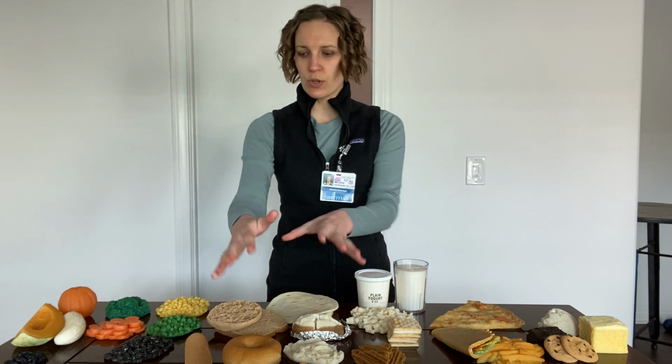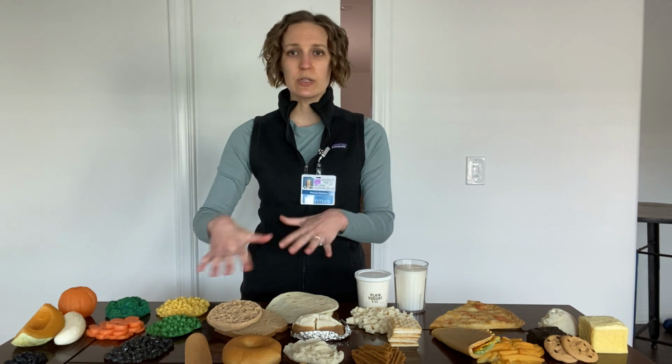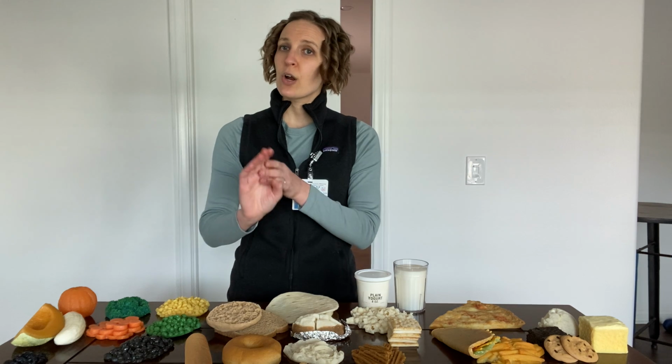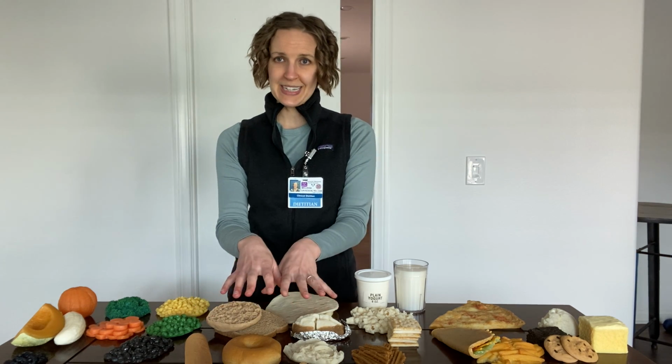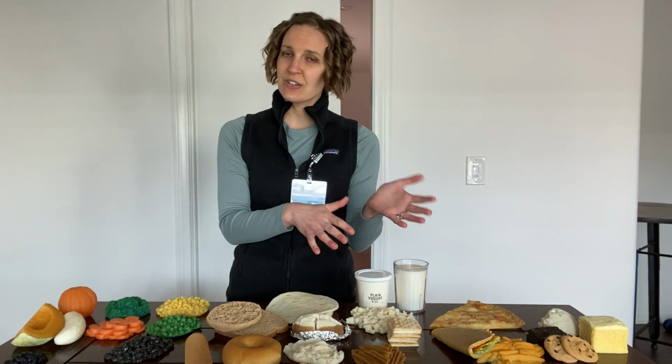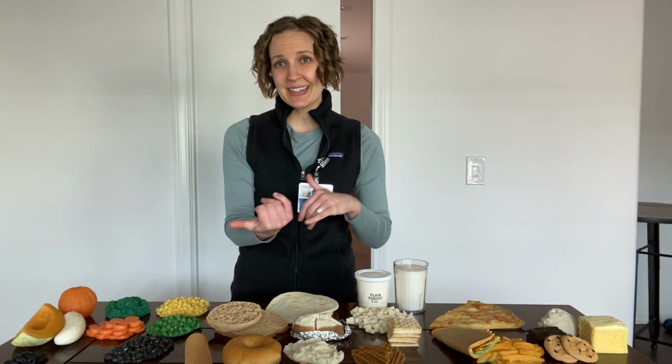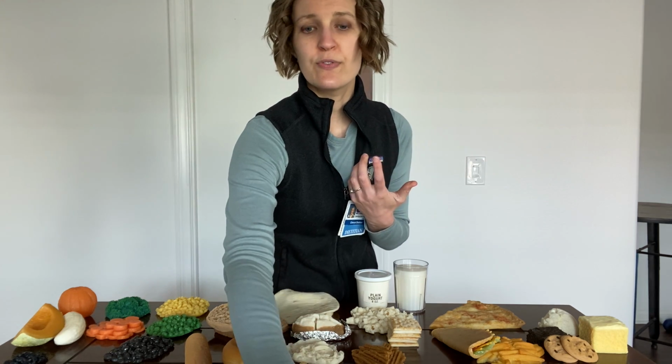In general, anything that is from a plant, so the grains, fruits, vegetables, those are going to contain fiber. Within that grain category, like I just said, those that are whole grains are going to contain fiber. The ones that are refined grains may or may not, depending on if they've added back in some kind of ingredient that has fiber.